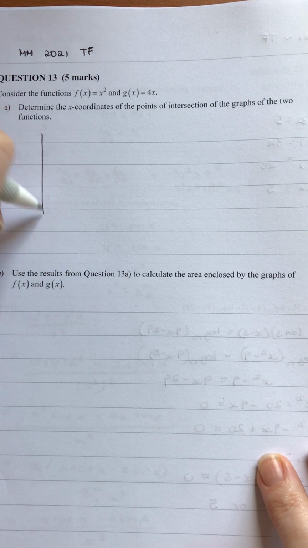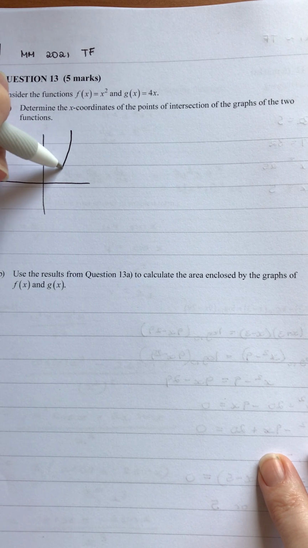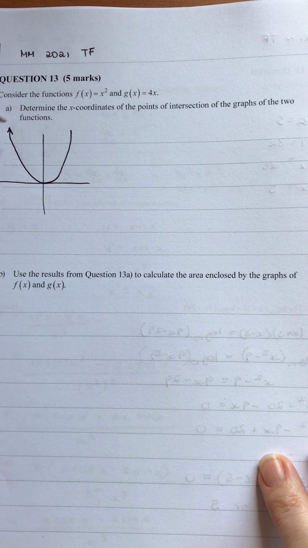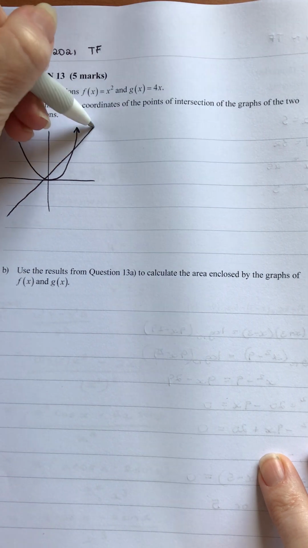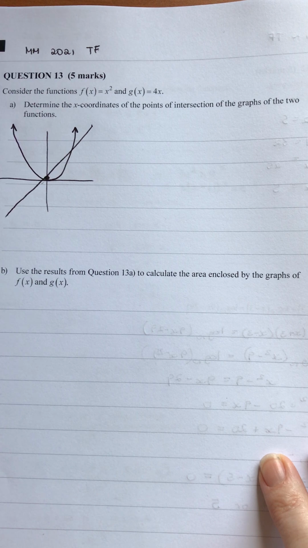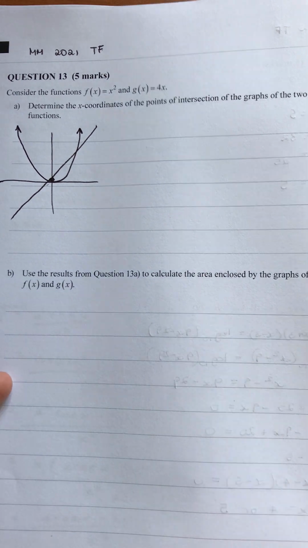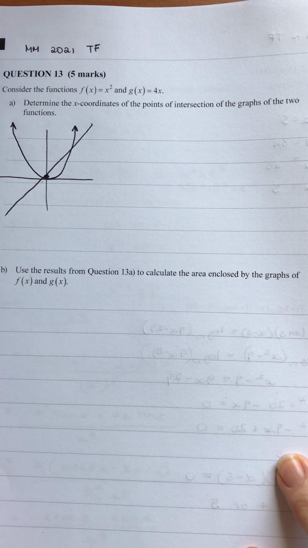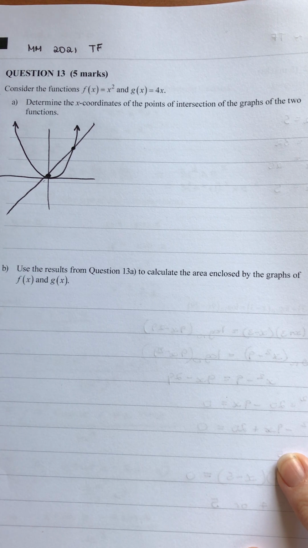Now, when we think about those two functions, you probably should have an idea that the x squared has this shape, and the 4x will be a linear graph coming through 0, 0 with a gradient of 4. So having a rough idea what these functions will look like helps us in part B. So in part A, we just want to find out those intersection points. We should have one at 0, 0, and we should have one over here, and we're going to try and find out where that is.